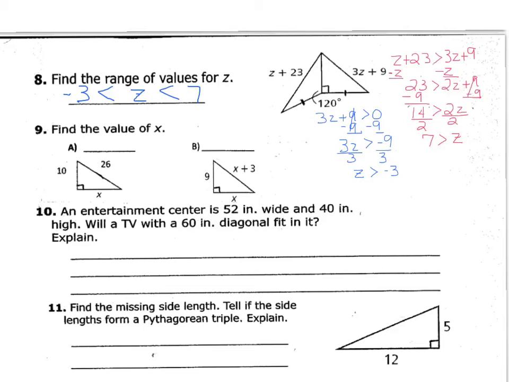Okay, that's the only thing I was confused about, Miss. I thought you could pick any of the two sides. Right, you pick the smallest, the ones that are less. Yes, the smallest. Okay, now let's go ahead and move on to the next one.